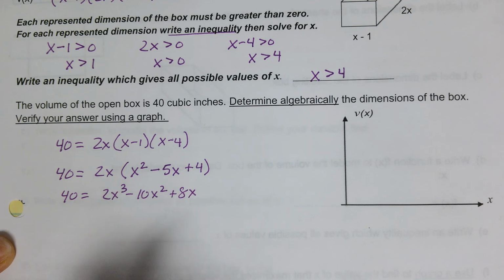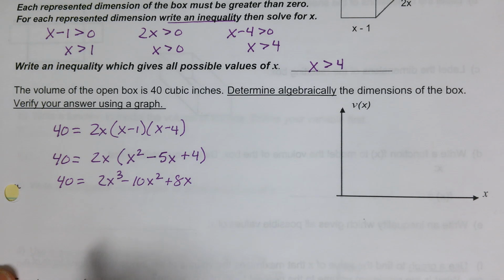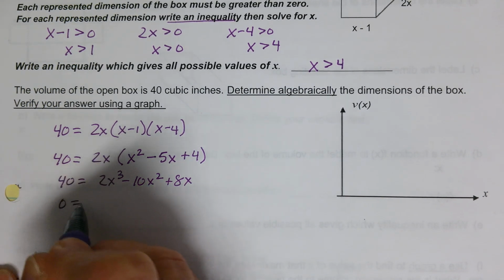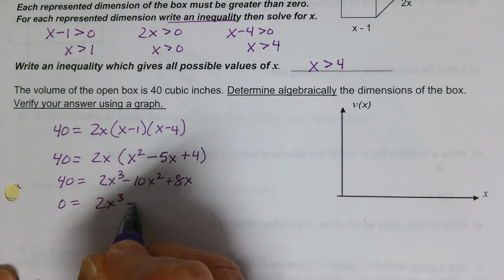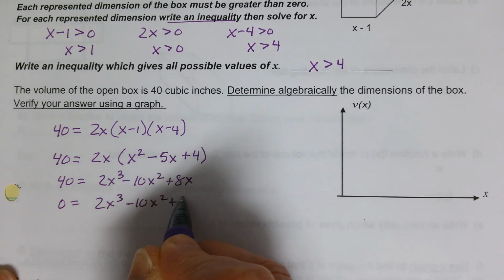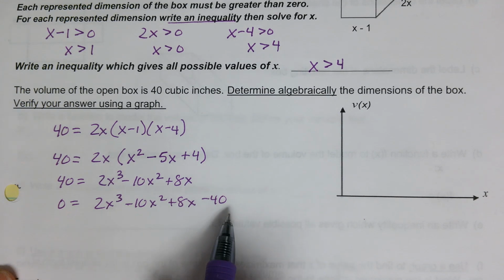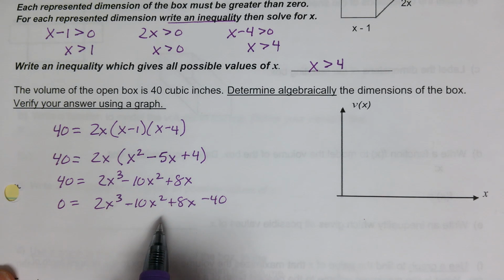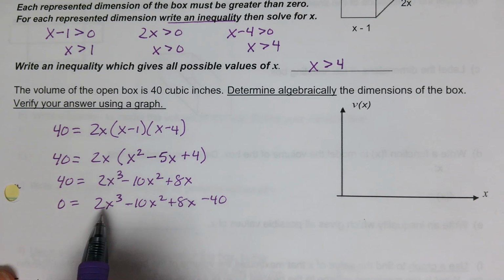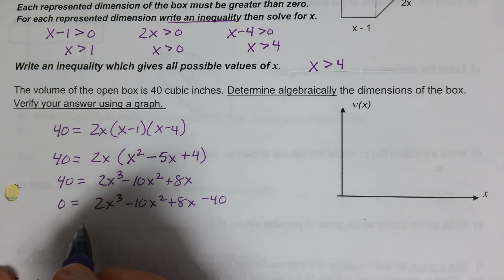Let's put it in standard form. Subtract 40 from both sides. 0 equals 2x cubed minus 10x squared plus 8x minus 40. Now we factor. There's 4 terms. We'll factor by grouping, but before that there is a GCF of 2 that can come out.